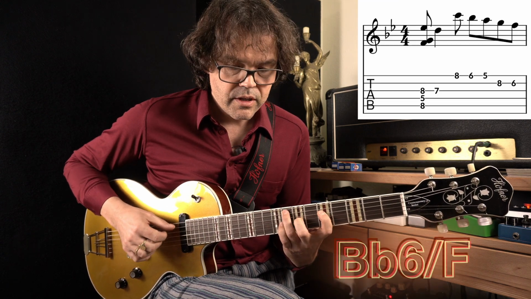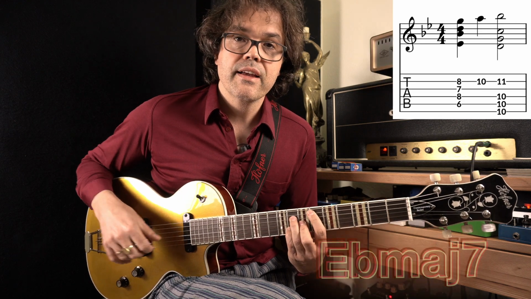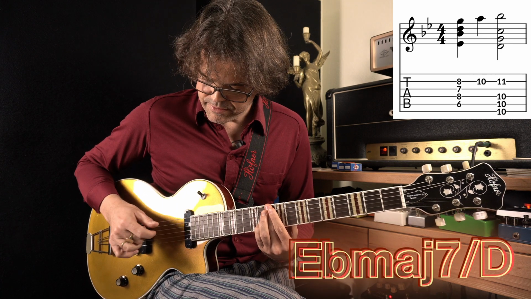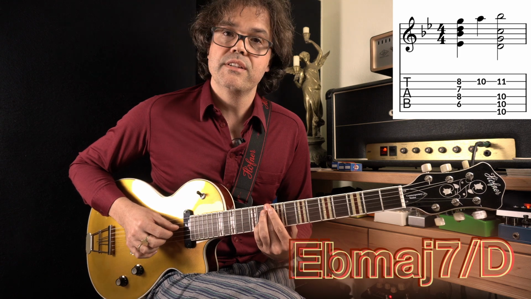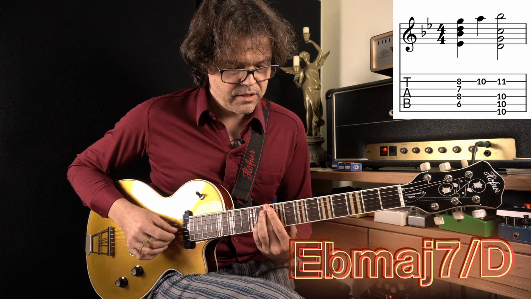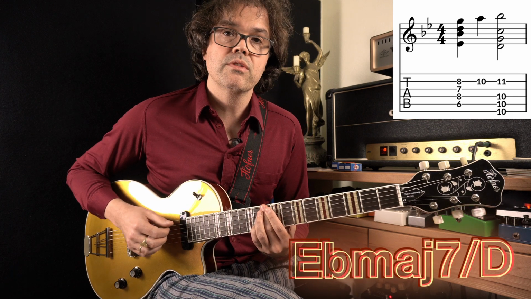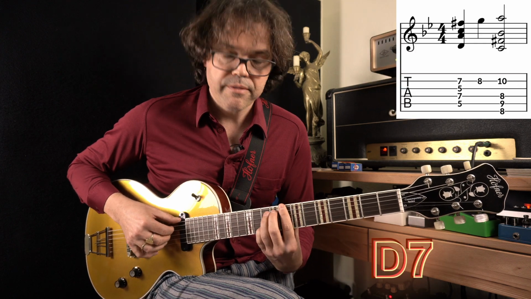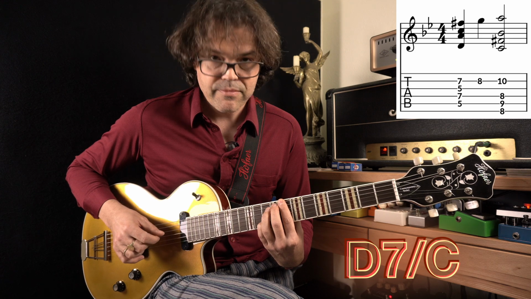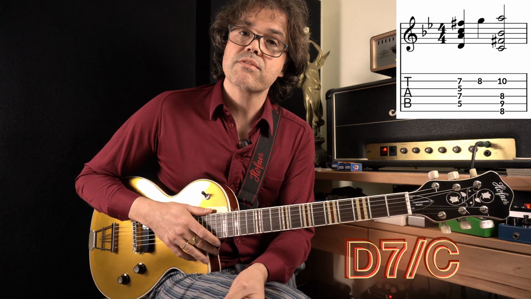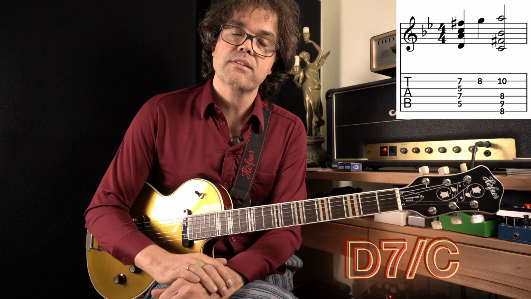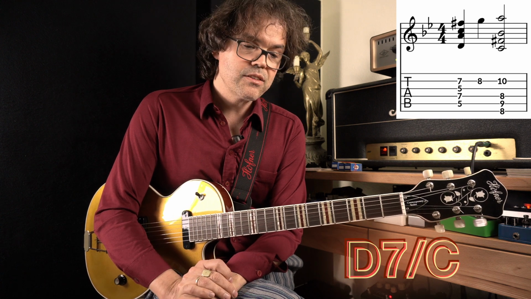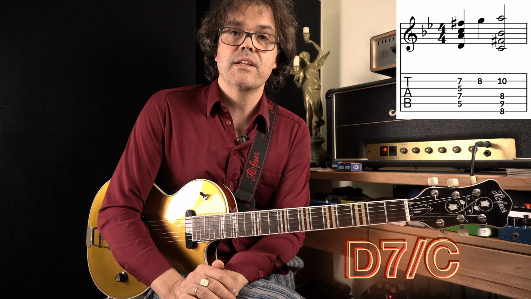So if we go to the E flat major 7th with the 7th in the bass, we have this bigger interval here. And the same when it comes to the D7 with the 7th in the bass. It's always an interval of a 7th between the top note and the rest, and the next note of the voicing, and that's a nice way to let the melody stick out.